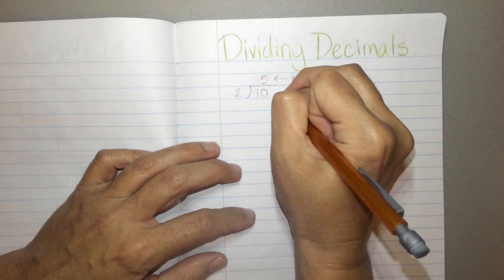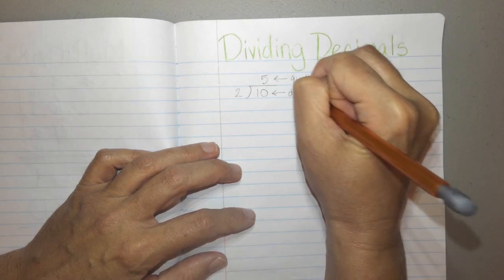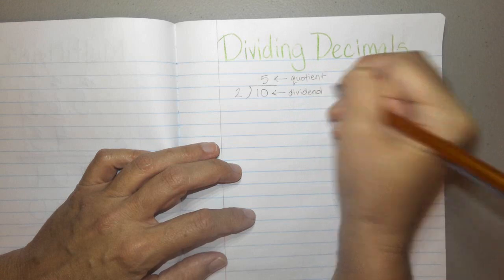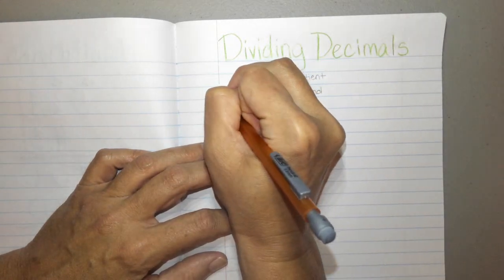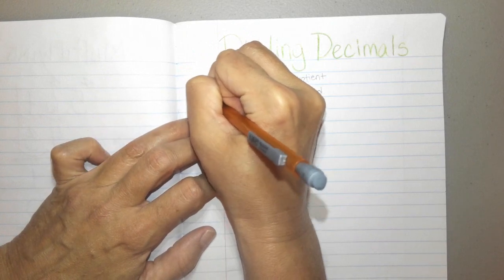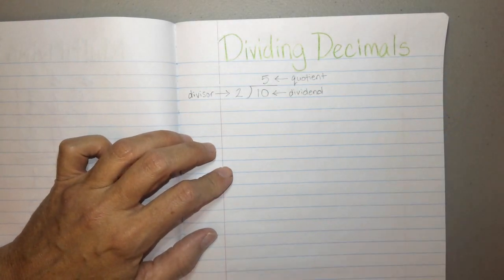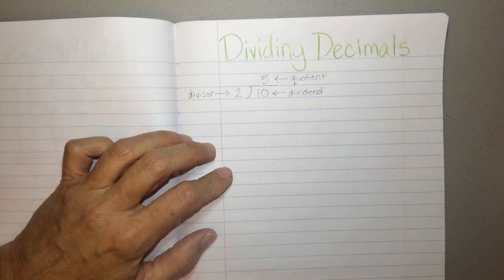The number 10 in this case is the dividend, the number that is being divided, and the number 2 in this case is the divisor. The number that is doing the dividing is going into the other number.